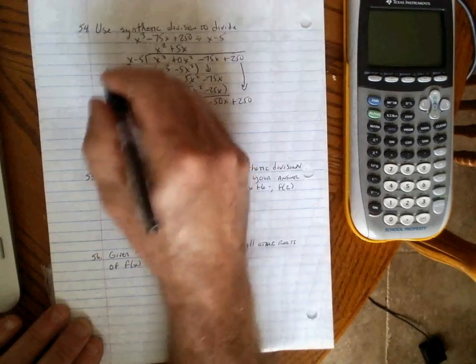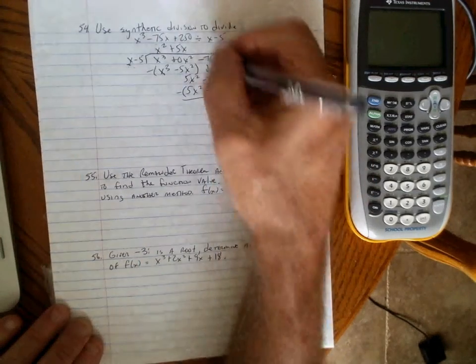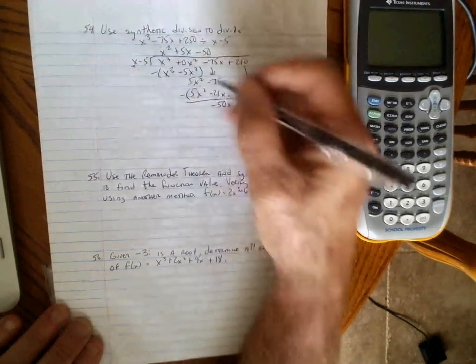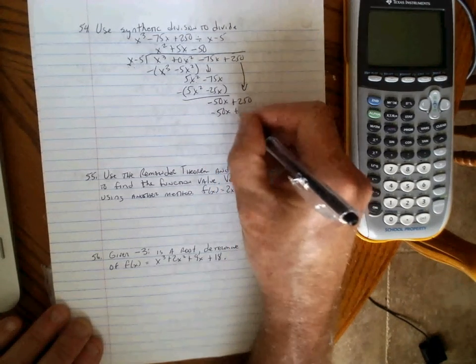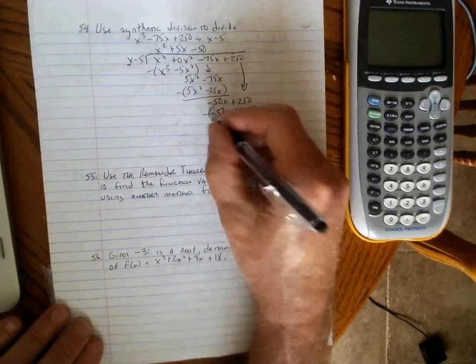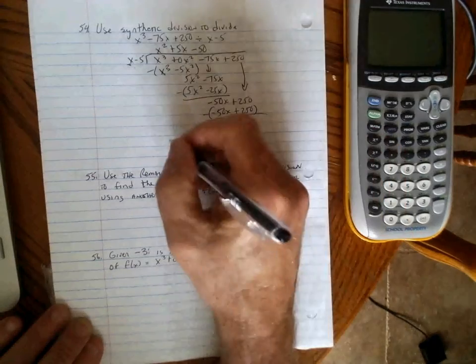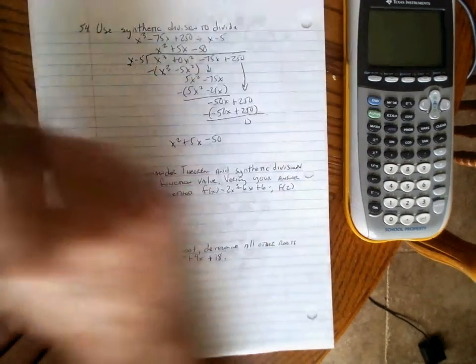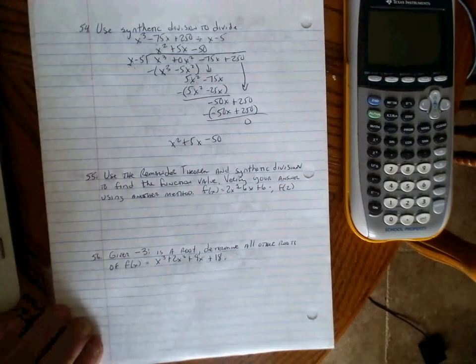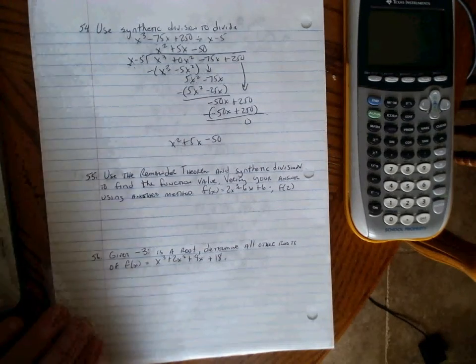x times what gives me negative 50x? That's going to be negative 50. And negative 50 times x makes negative 50x. And negative 50 times 5 makes plus 250. And when we subtract that, we get 0 for a remainder. So x squared plus 5x minus 50 is our answer. And that is answer A.